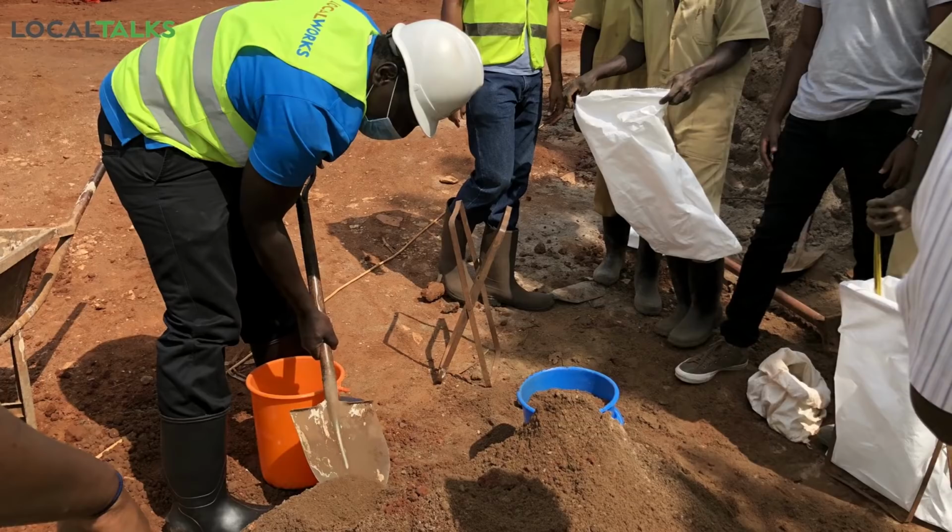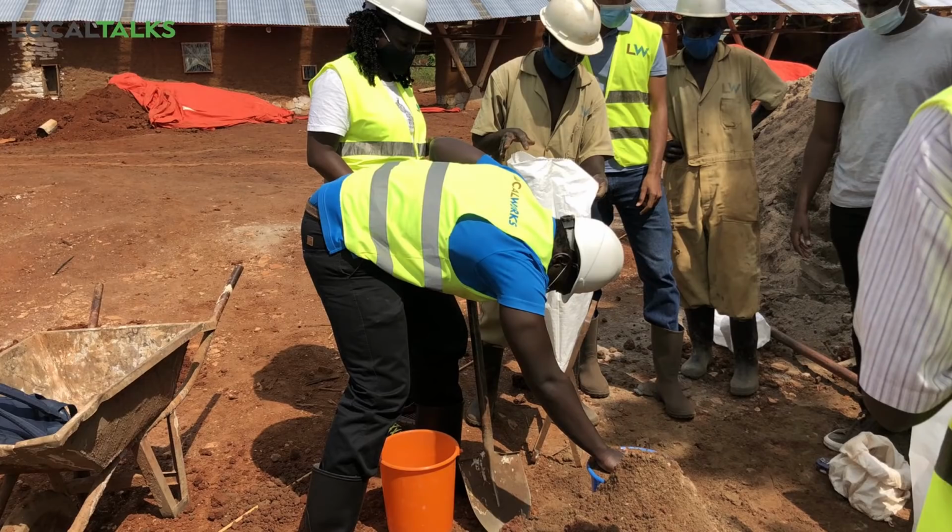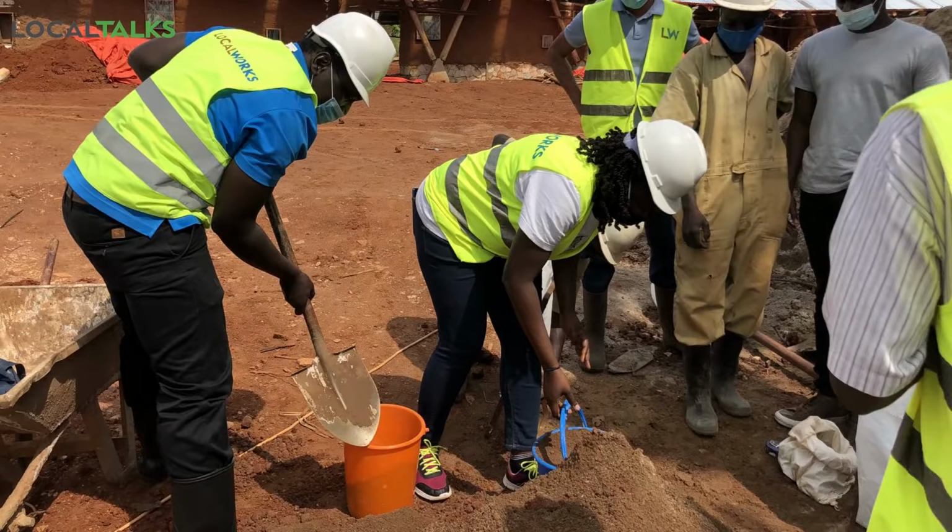If it doesn't shatter so much, then I think the moisture content is not so bad. Or if you carry this and you squeeze it and water comes through your hand, then that means there's a lot of water. Maybe we need to squeeze it a little bit more, because mine was not really breaking too much.